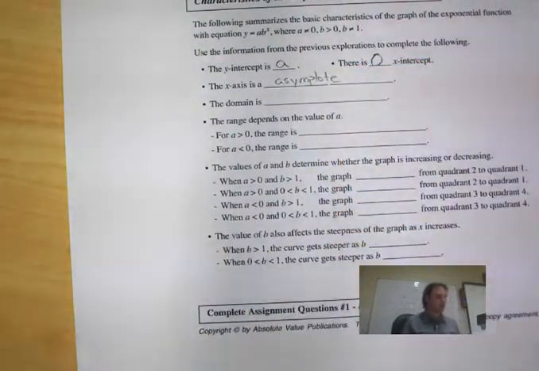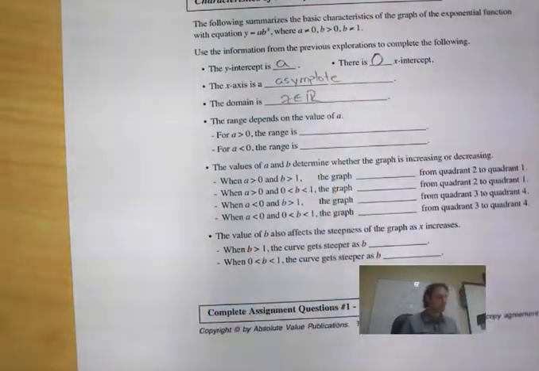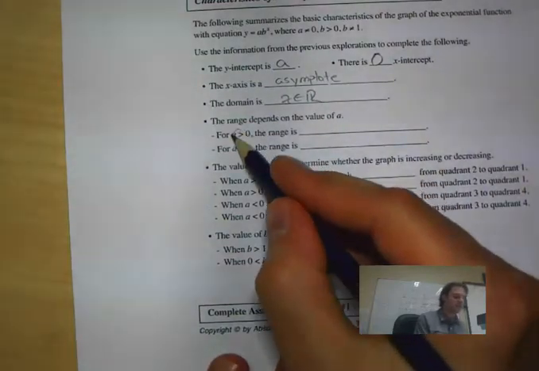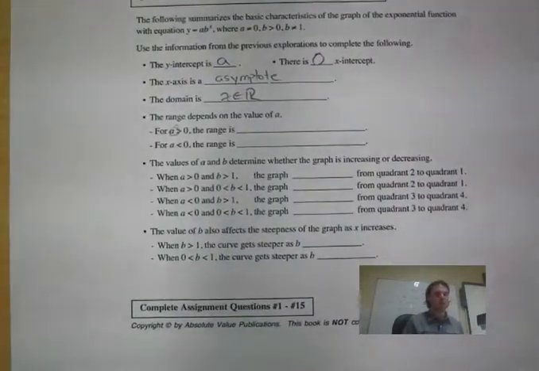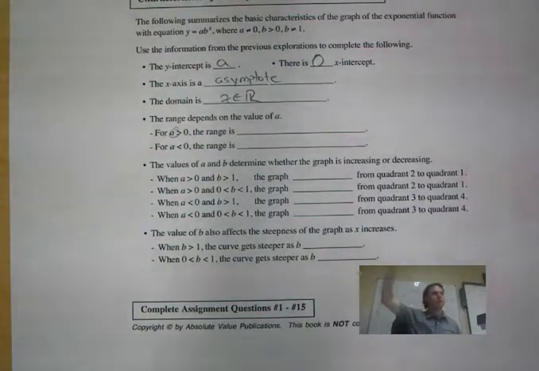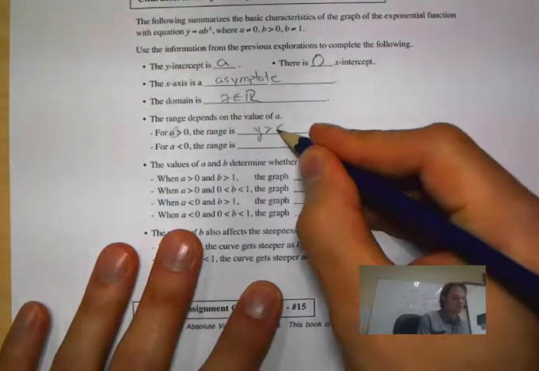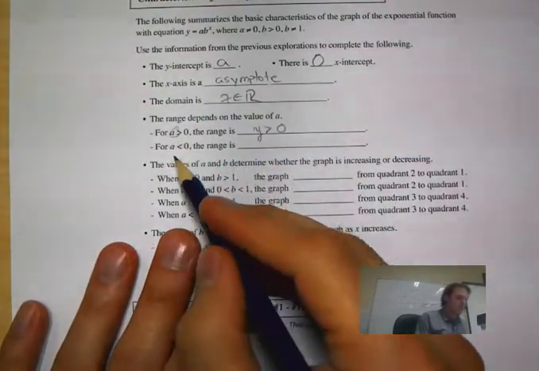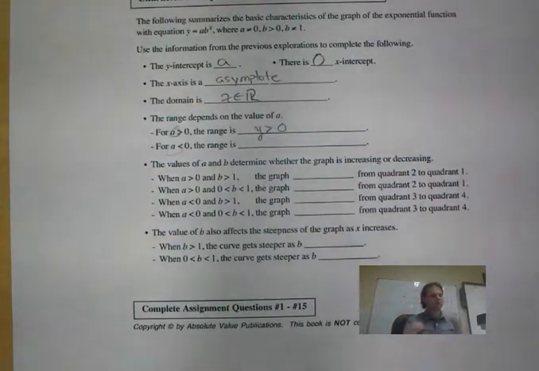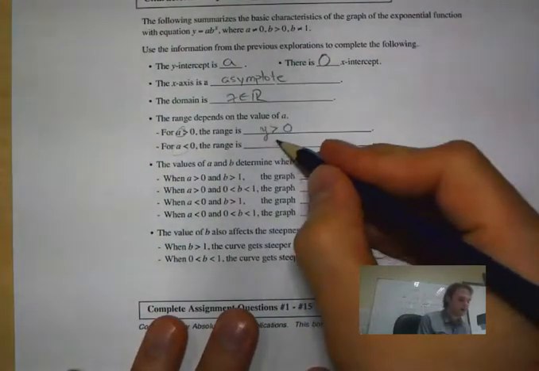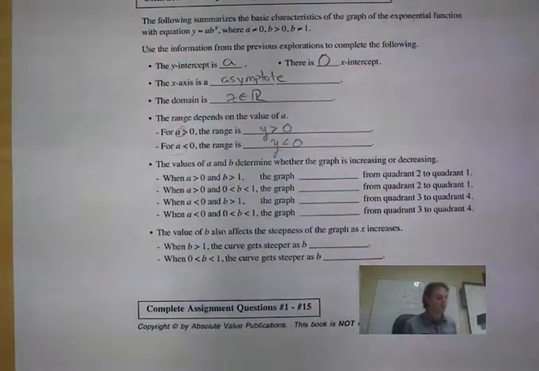Okay? The domain is always x is an element of all real numbers. The range depends on if a is greater than 0. Well, if a is greater than 0, that means my y-intercept is on the positive. Therefore, y must be greater than 0. Now, if a is less than 0, that means my y-intercept is on the negative, so I already know y must be less than 0. It can't be above, okay?